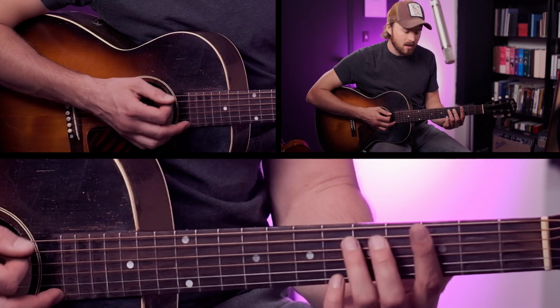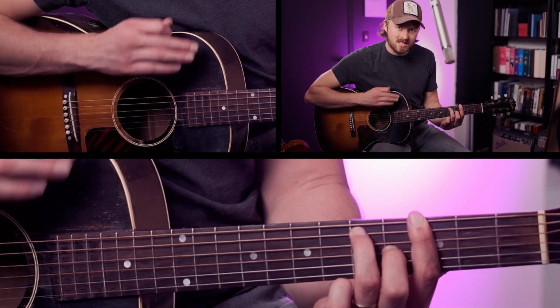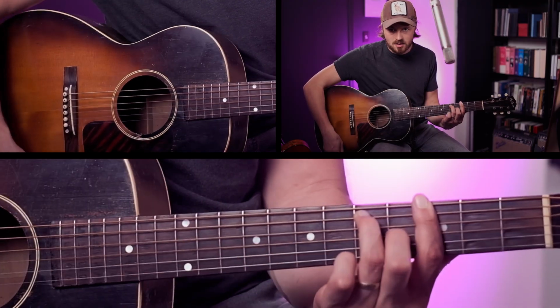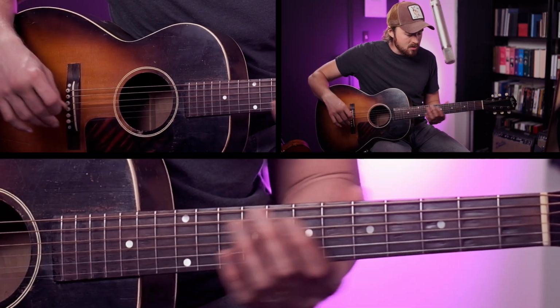Let's jump into the lesson. Okay, we're in the key of G. That's a great blues key. And I'm going to show you the minor pentatonic scale and demonstrate it to begin with. So the minor pentatonic scale goes like this.